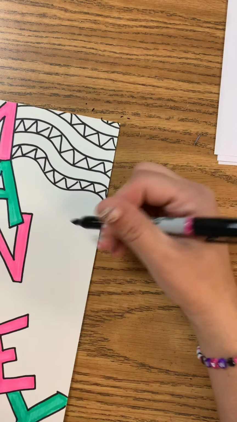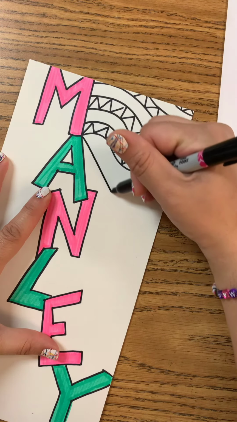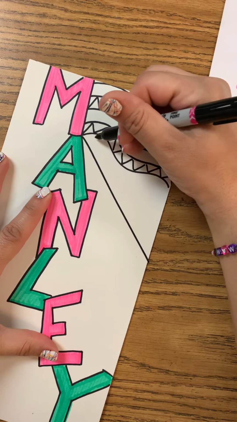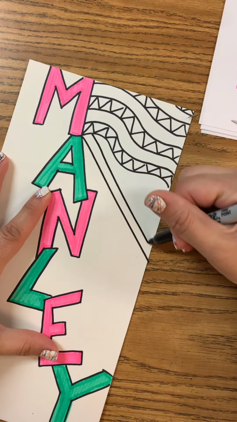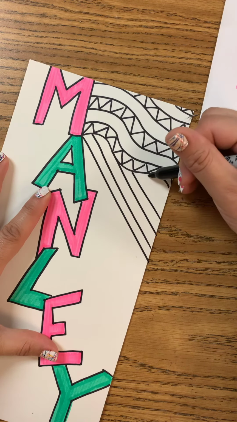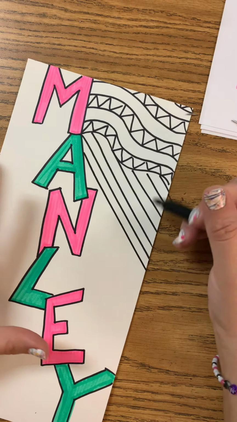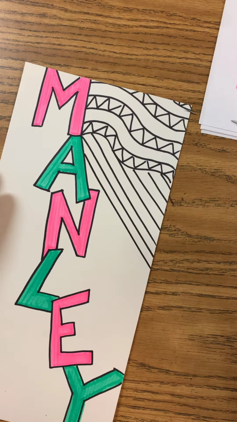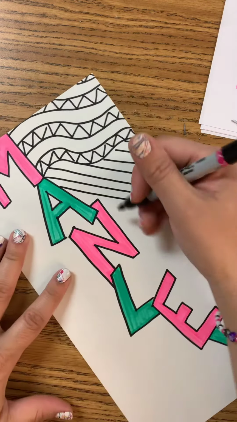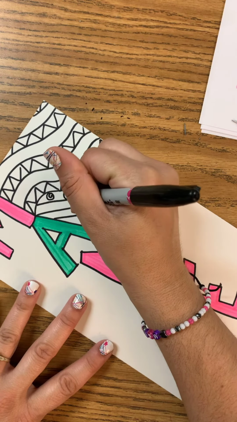So down here, maybe I want to do diagonal lines. So I'm going to draw a diagonal line here. And then to this diagonal line, maybe I want to add some circles or curved lines, I'm sorry.